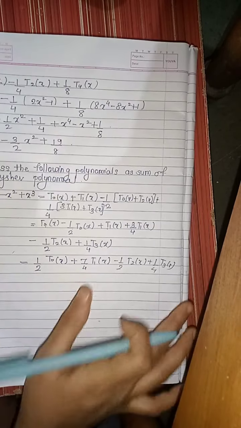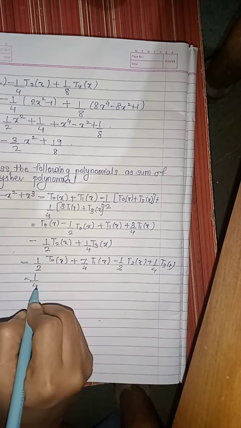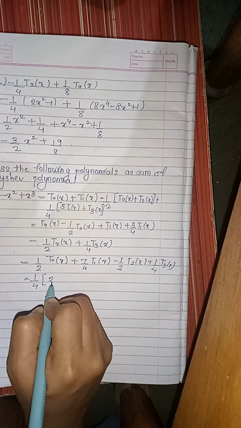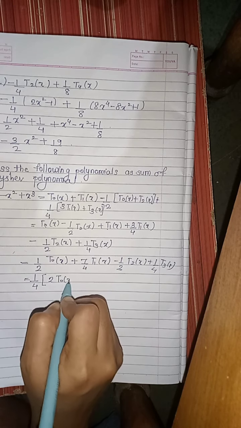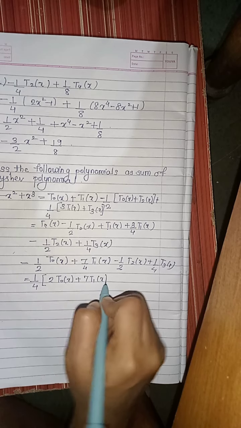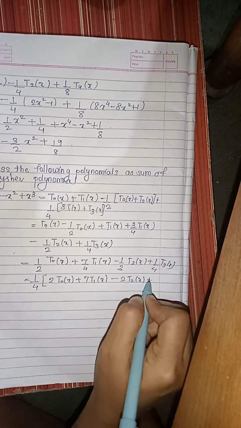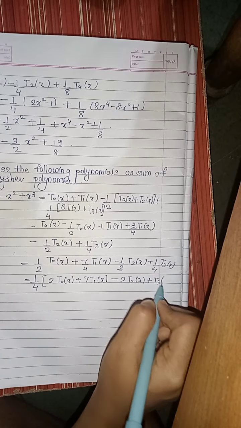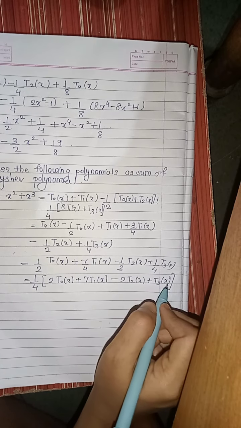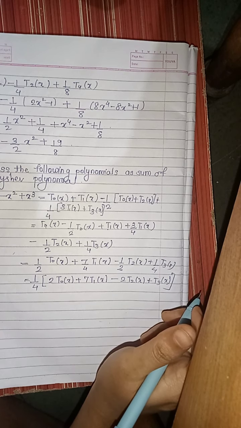So you can keep it as it is, or else you can take 1/4 common. So what we'll get is 1/4(2T0(x) plus 7T1(x) minus 2T2(x) plus T3(x)). On a similar basis, you can see a few more examples in the notes, and you can follow that.